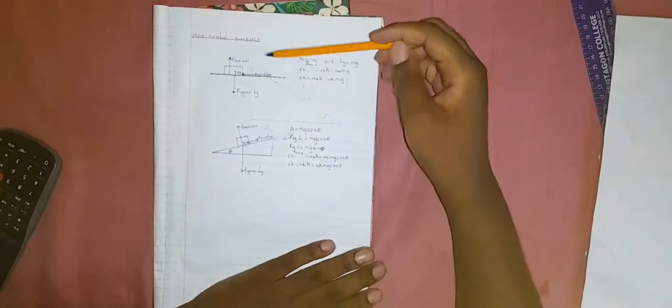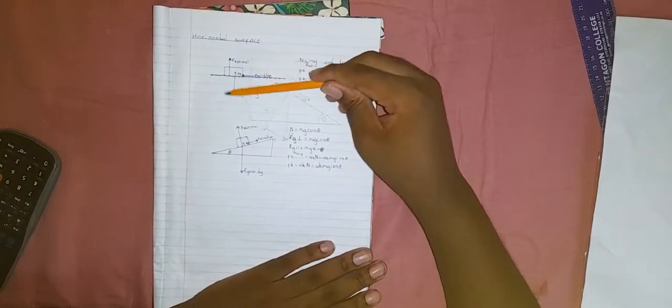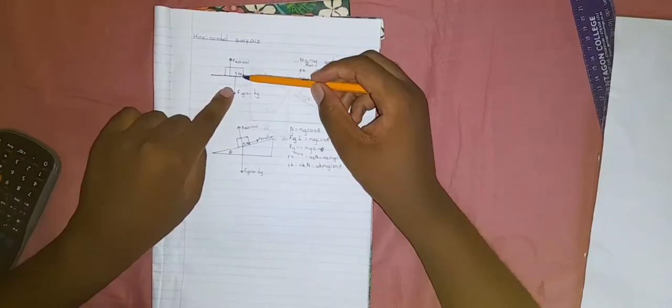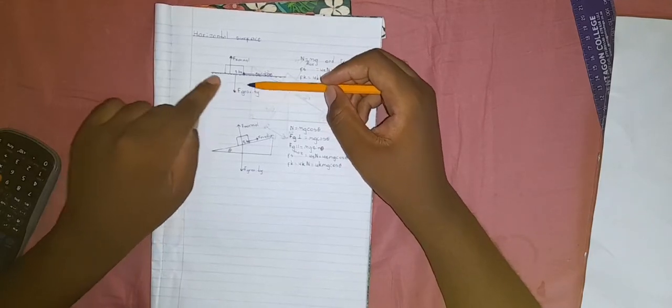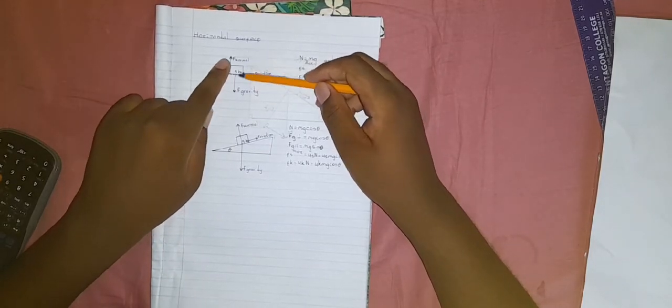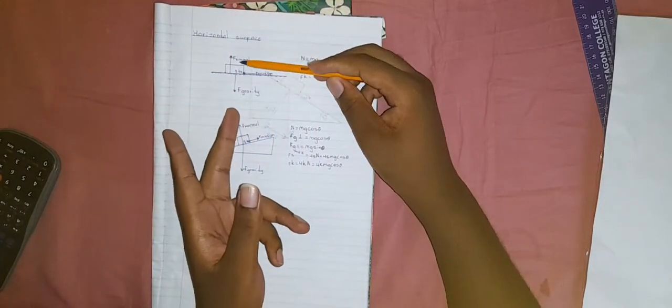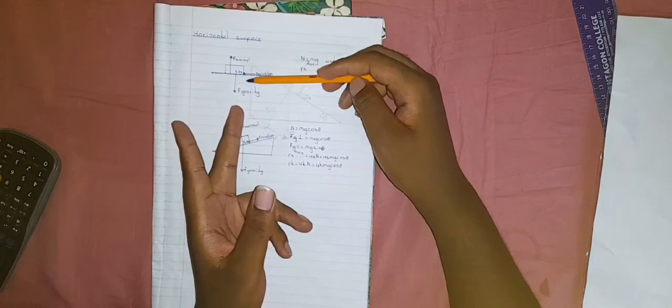And what are the forces acting on this object while it is at rest, not moving? We have a downward force, which is the force of gravity. We have an upward force, which is the force of the surface here. If gravity is pulling this object downwards, then the normal force is pushing it upwards. So the normal force and the Fg are always, not always, but most of the time, equal.